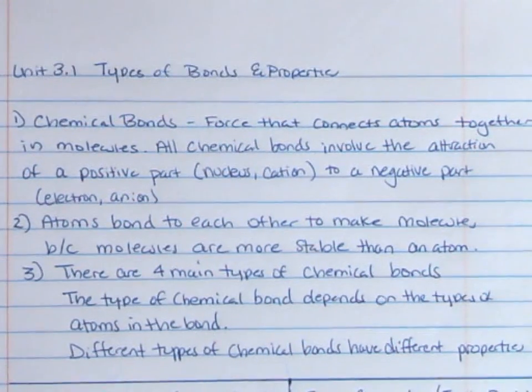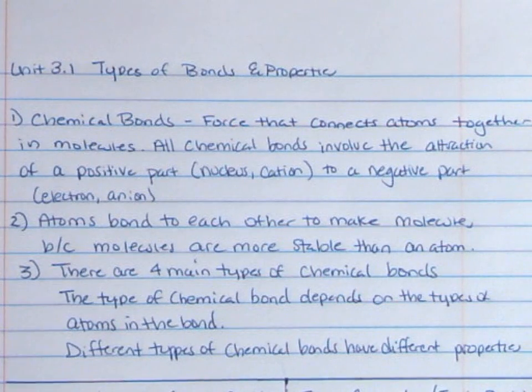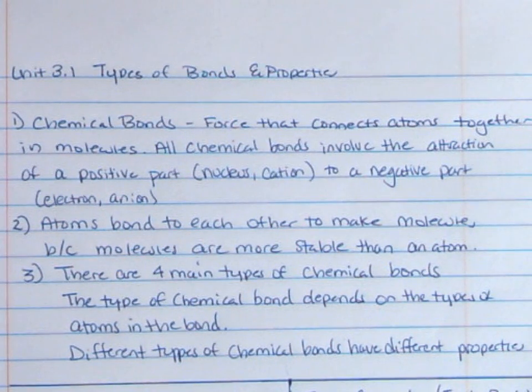So before I move on to what the four types are, I want you to take a moment to copy this information down, and then we'll go into the four types of bonds.